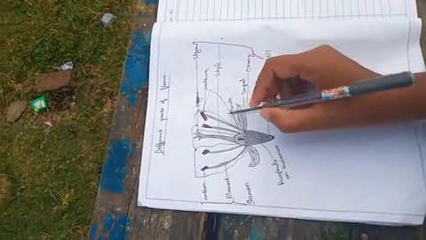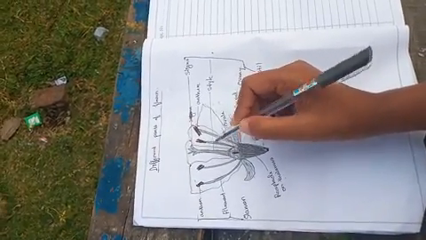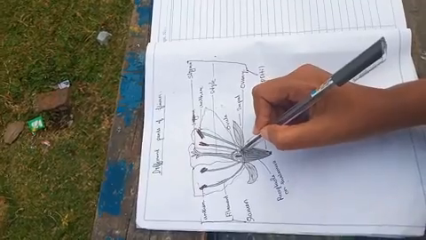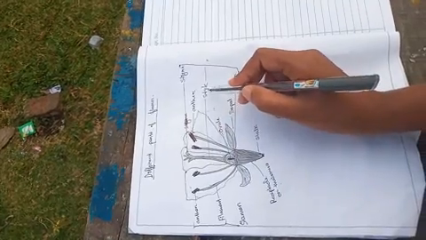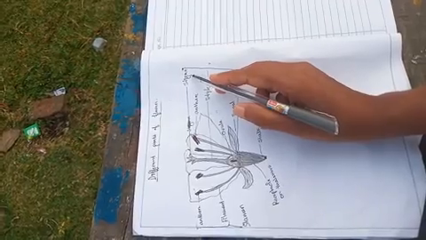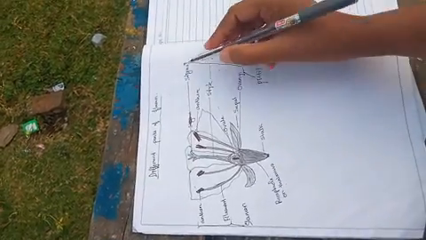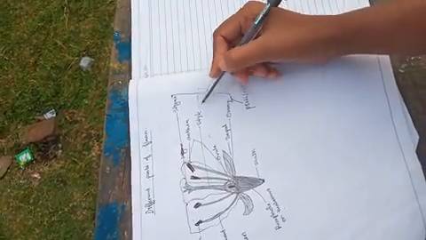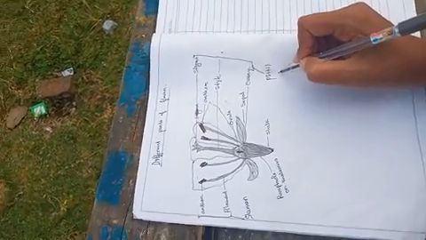The ovary contains mainly the female sexual parts: the ovule, the slender style, and the topmost stigma. The female parts all together, that is stigma, style and ovary, are known as the pistil.